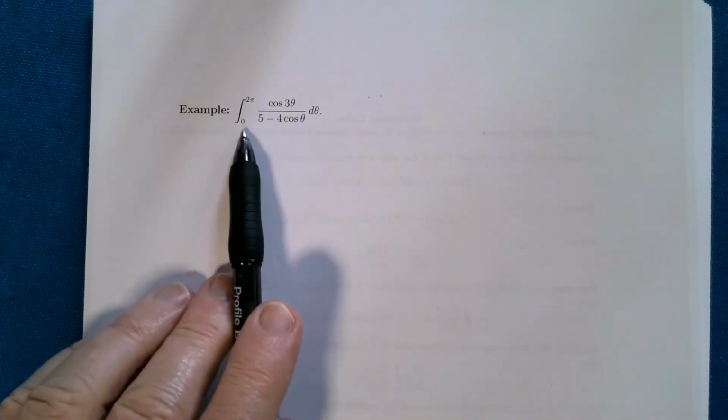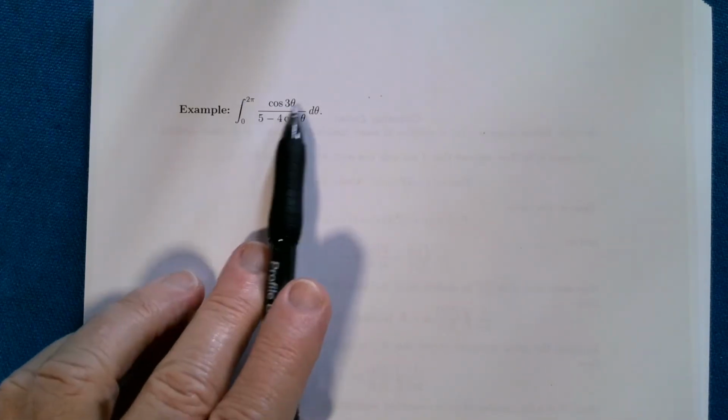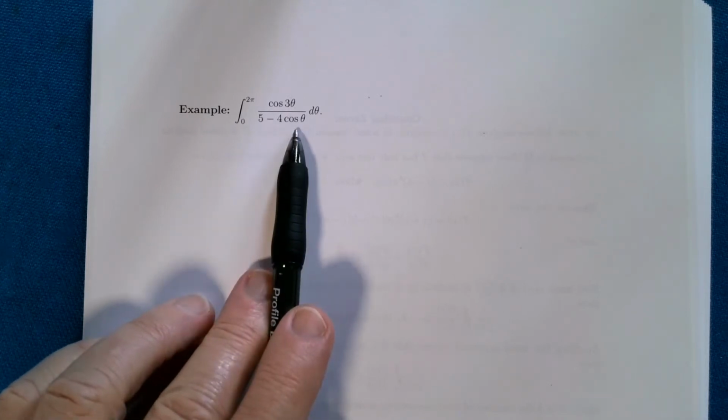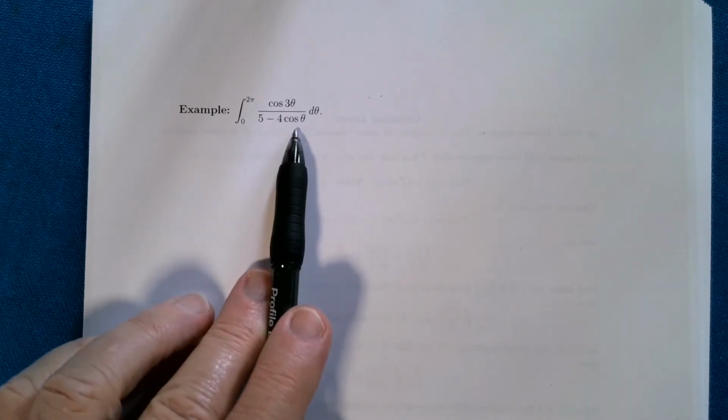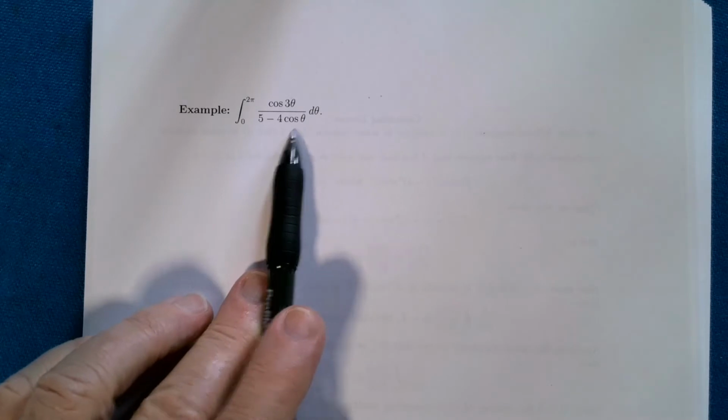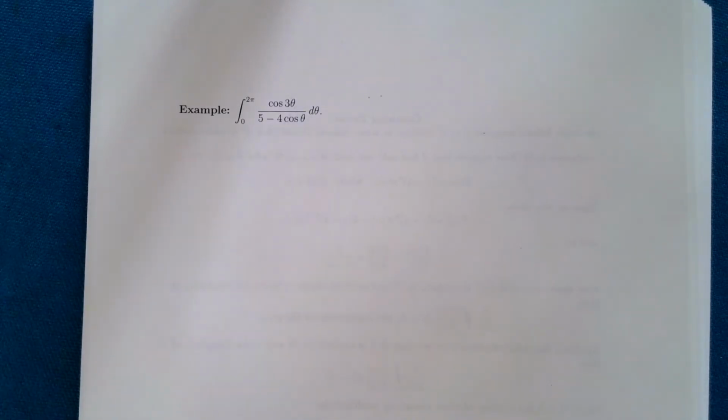The integral from 0 to 2 pi of cos 3 theta over 5 minus 4 cos theta. Now, very interesting as we work through this one, an interesting thing happens. Here's the worked solution to it.